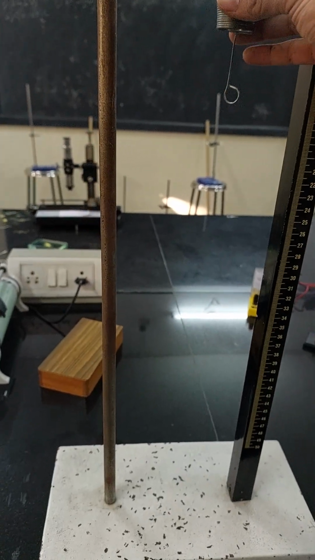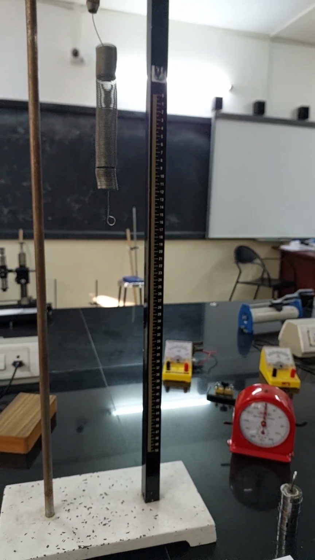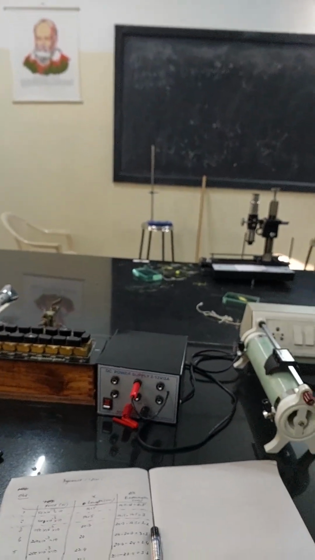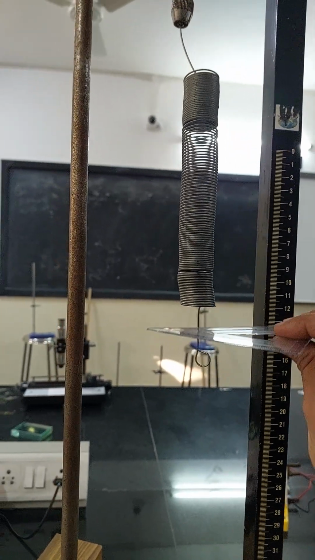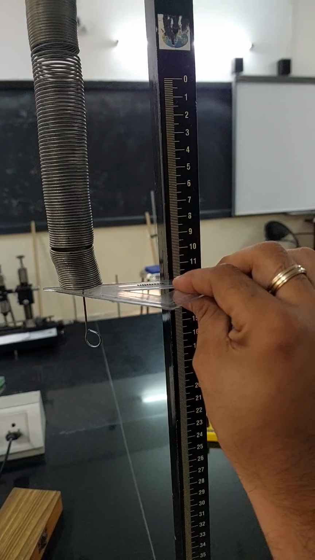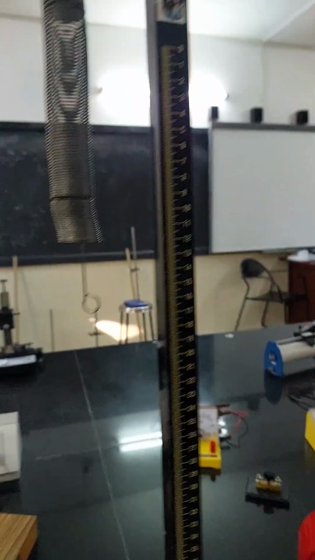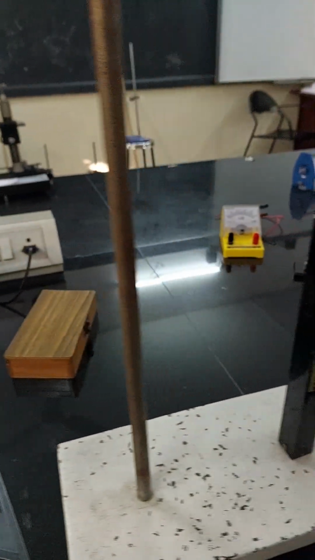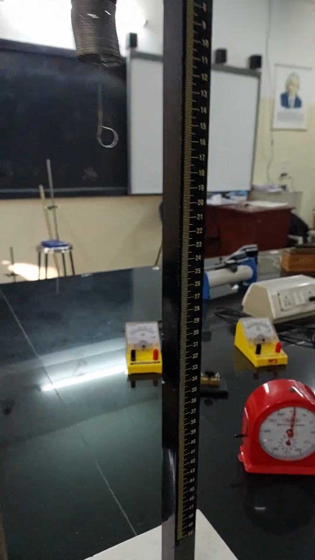Now what is the natural length? Where is the natural length of the spring? That's the reference. For example, the base of the spring, which is this one, is around 12 centimeter, as you can see. So that is my reference. Now I have to keep on adding weights here, and then I have to see what the length is.